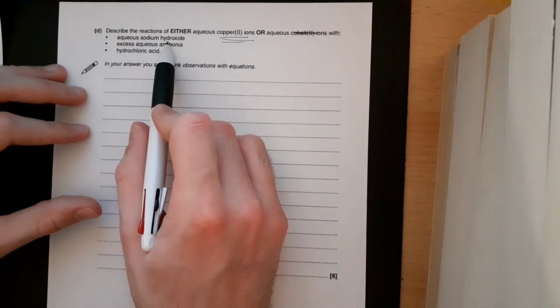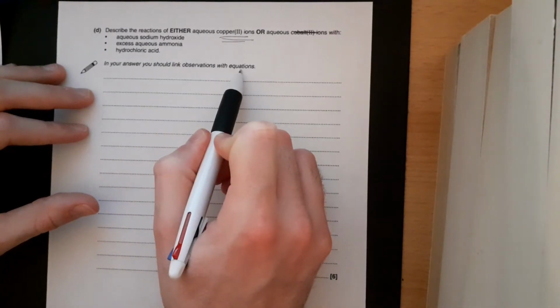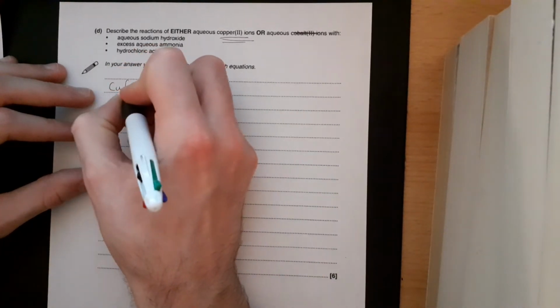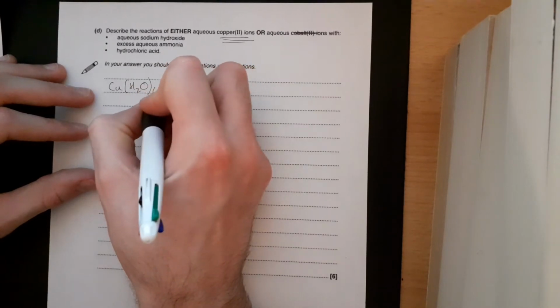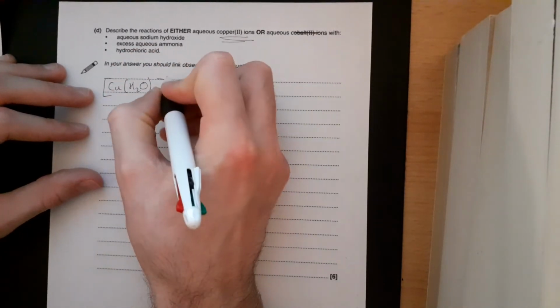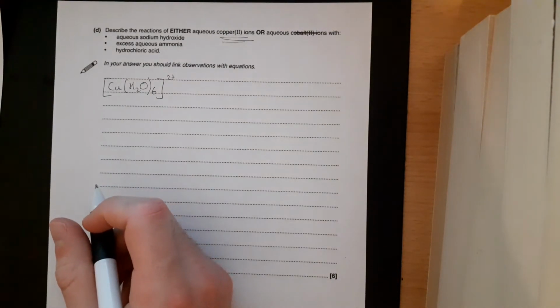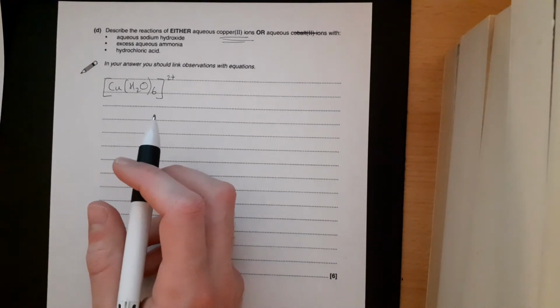If we react it with sodium hydroxide, we should link observations with equations, right? So we're going to write equations for all of this. We're going to start with our copper hexa-aqua complex. If we add sodium hydroxide to this, this is the one where we end up with the precipitate.